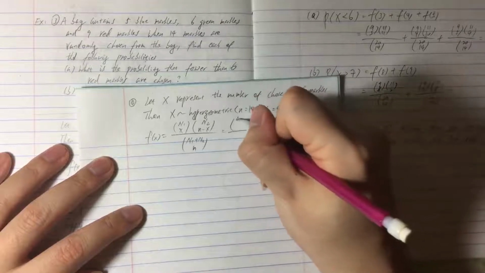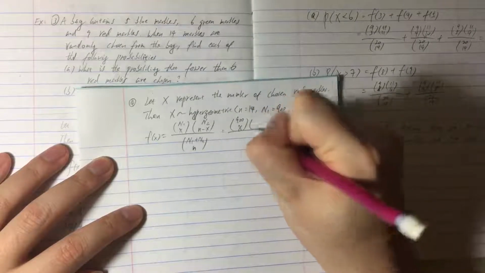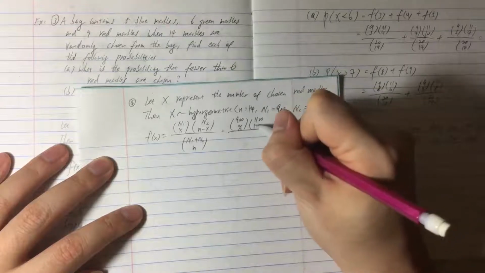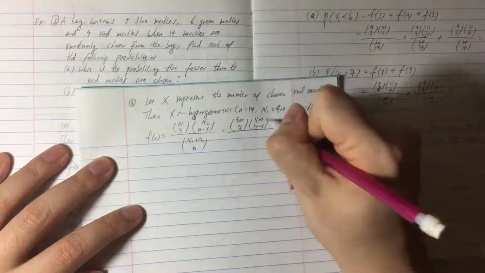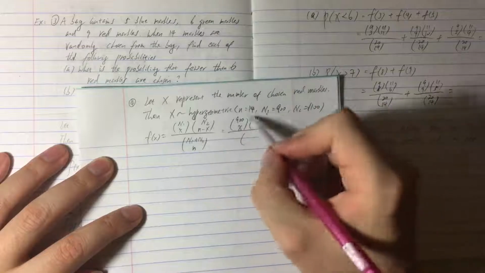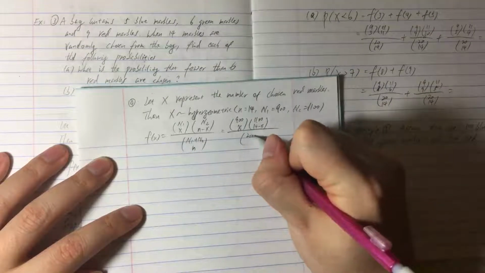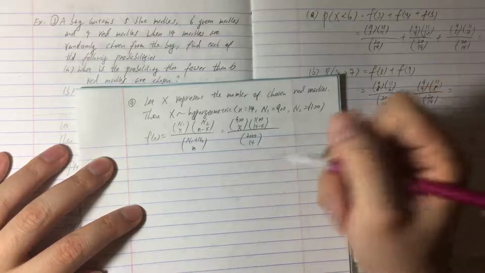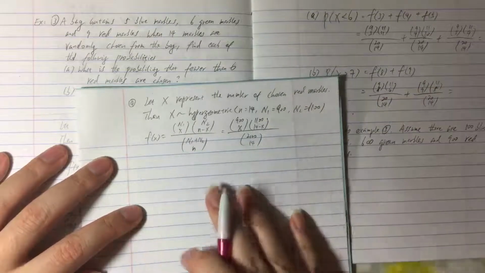N1 is 900, choose X. N2 is 1100, choose 14 minus X. Denominator N1 plus N2 is 2000. N is 14. That's the probability function. Next, support.